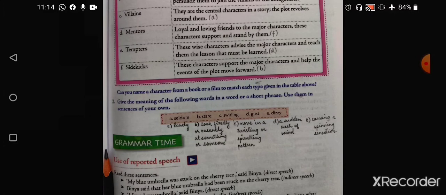You can write anything, like I threw a paper on the floor and the teacher started to stare at me. Swirling means to move in a twisting or spiraling pattern, like my sister is swirling in the garden or in the park.